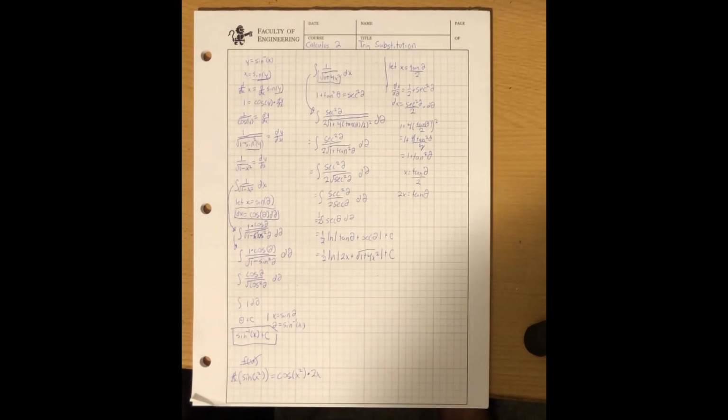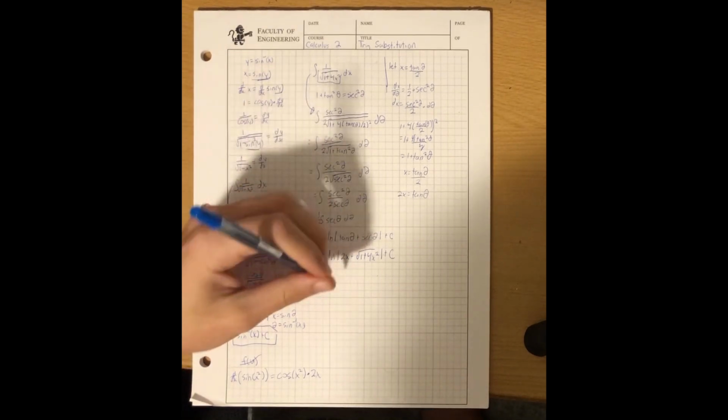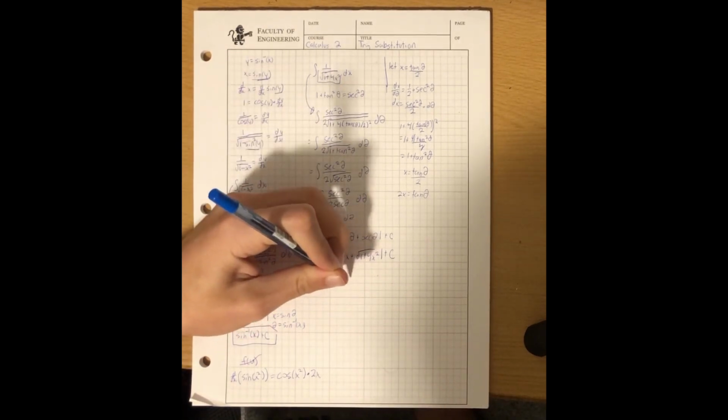And although it looks really daunting, if you just take it slowly and try to think a bit more rationally, it can really make it a lot easier. And this goes for substituting with secant theta, tan theta, and sine theta. One thing you might notice in later years is that you'll never sub with cos theta, right?